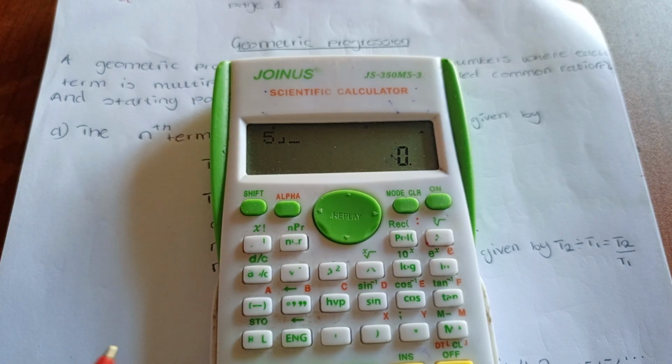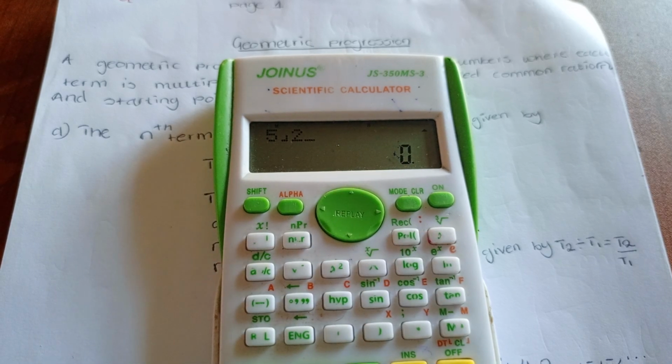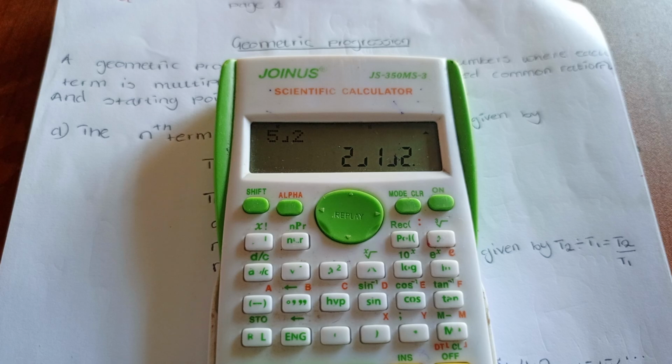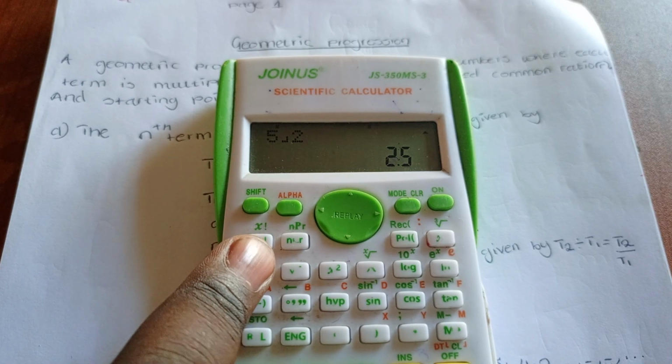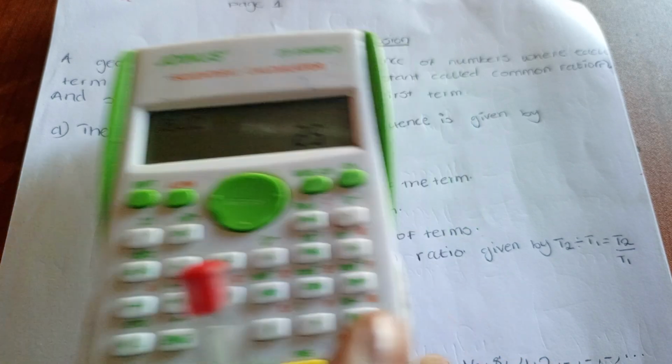So if you want to write 5 over 2, I press equals, and the answer is 2 over 5. But if I want the answer in decimals, I just press it again, and as you can see, it's in decimals there. Good.